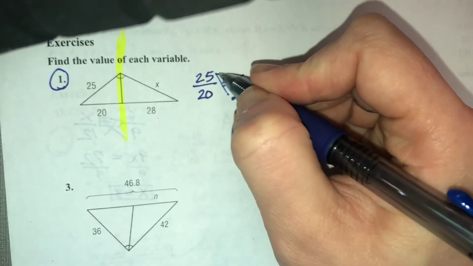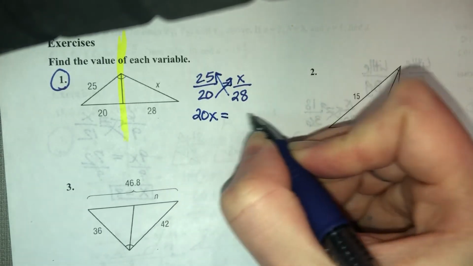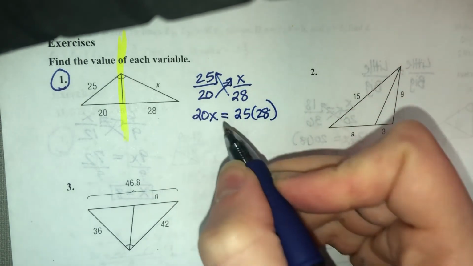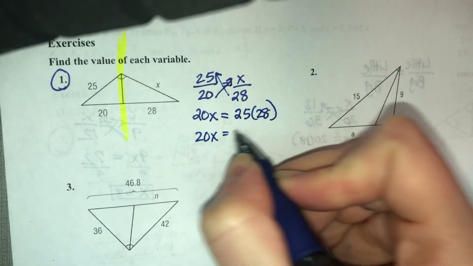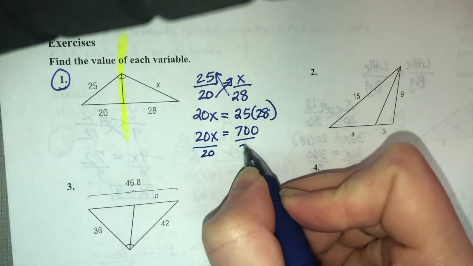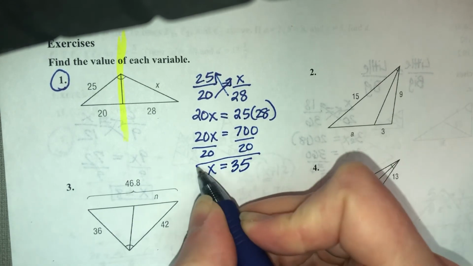So now we're going to cross multiply. 20 times x equals 25 times 28. And 25 times 28 is equal to 700. So if I divide by 20 on both sides, x is equal to 35.